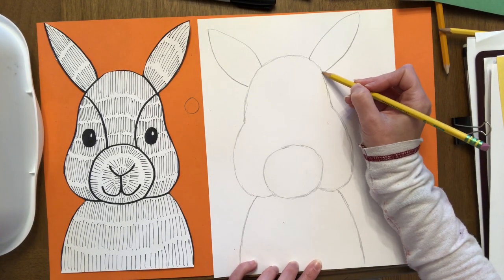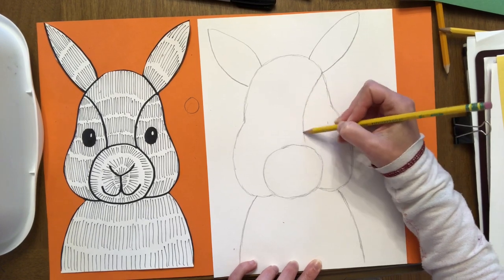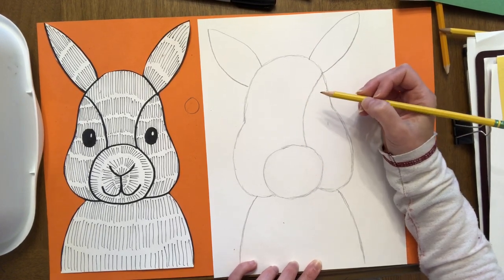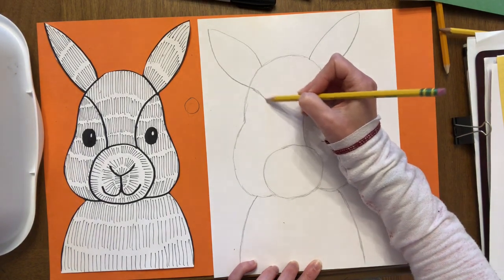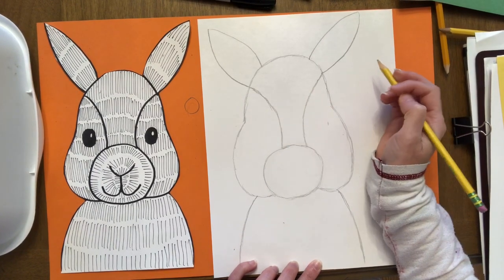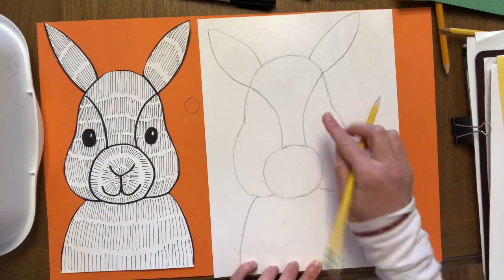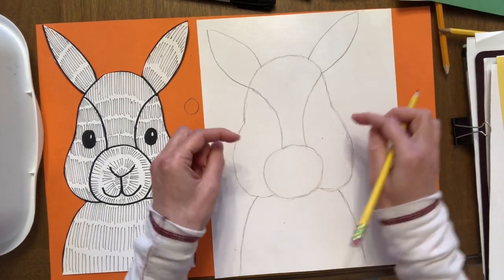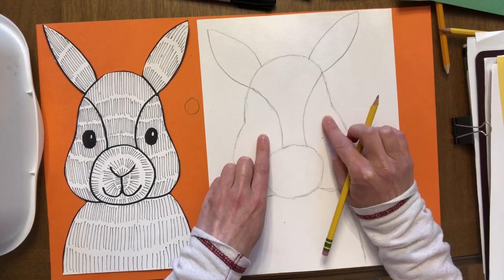And I'm gonna give the rabbit a little bit of dimension as well. If I create a line from the ear to the snout on one side, and then a line from the ear to the snout on the other side, it'll give the illusion like this part is a bit raised and this part of the rabbit recedes because this is the area where the eyes would end up going.